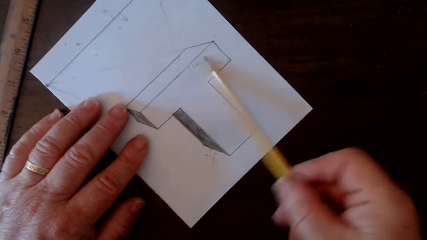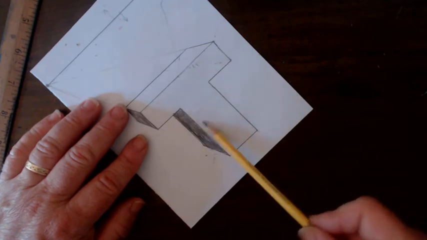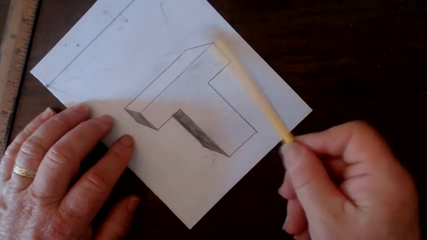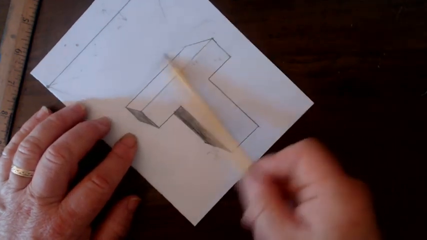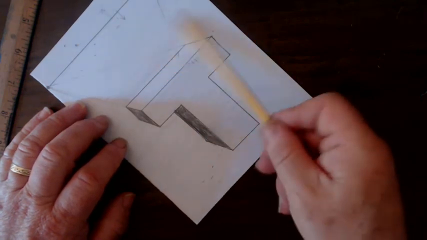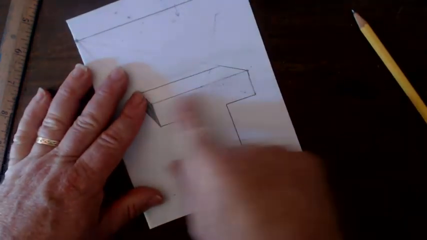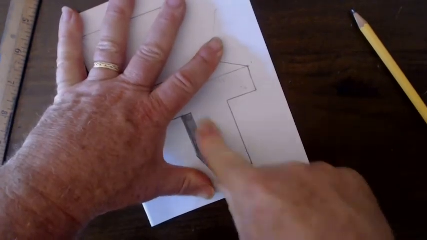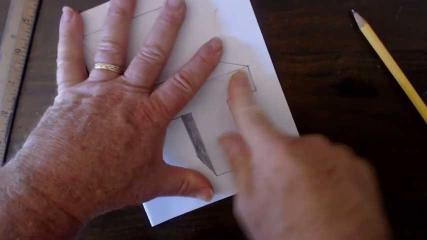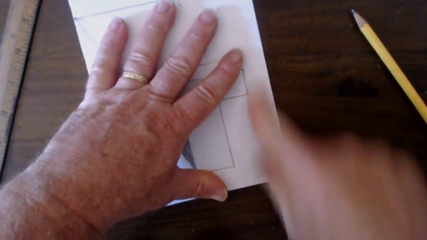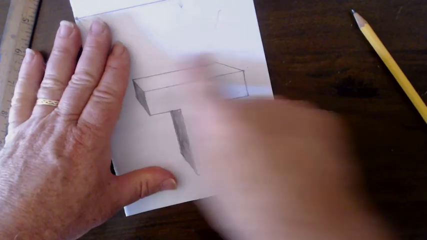I'm going to use the side of my pencil, just get a little tone in there, and a little tone above and around the top of the T. I'm going to use my finger to smear that around a bit to get a smooth tone so people notice the T and the convincing reality of it rather than the marks I used to create it.